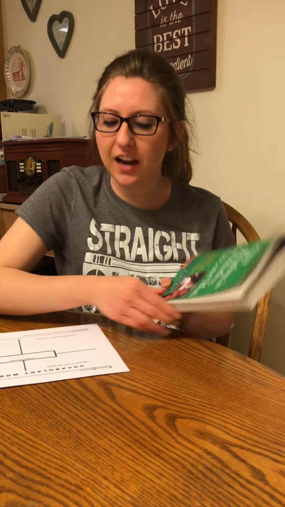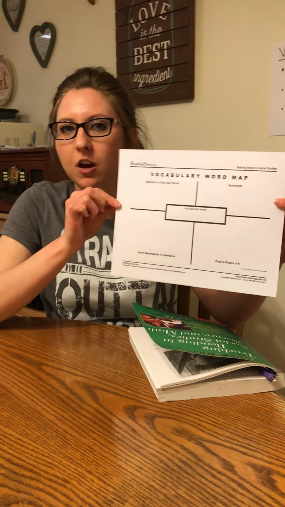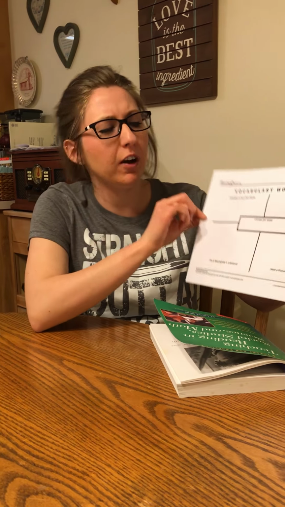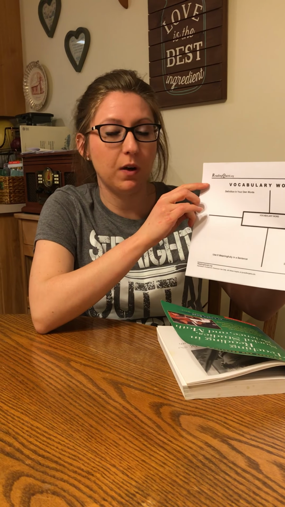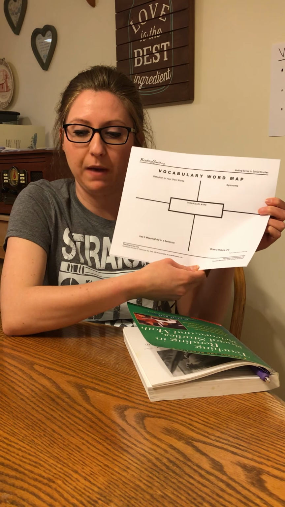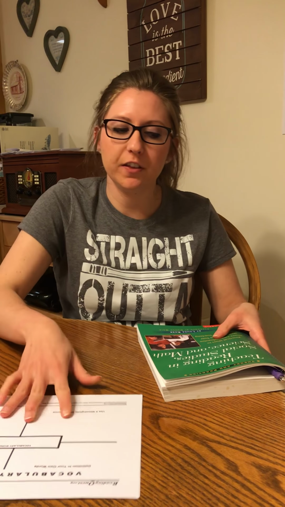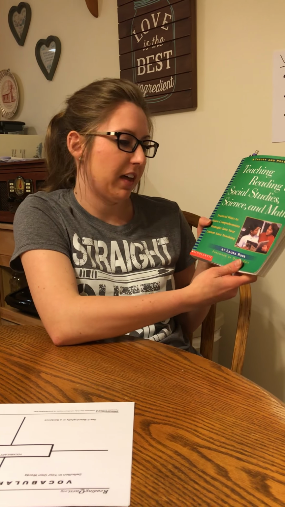So the strategy that I'm going to be using is a vocabulary word map. This came from readingrockets.org, although whenever I printed it, it says readingquest.org up here, so I'm not sure why, but it came from the website readingrockets.org. So I'm going to be talking about a vocabulary word map. The text where I got this from is Teaching Reading in Social Studies, Science, and Math by Laura Robb.